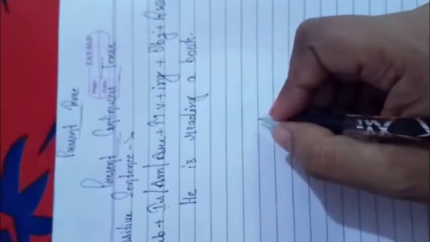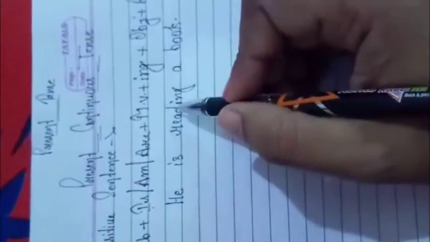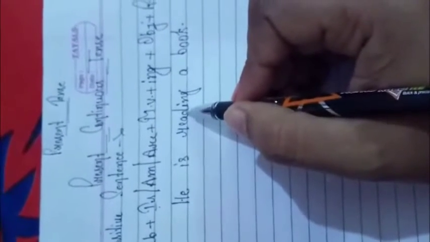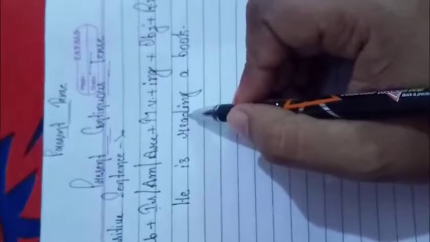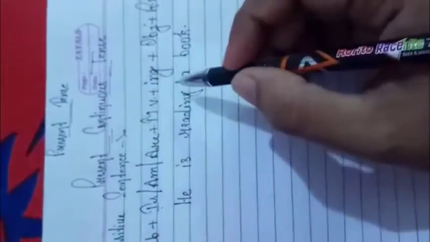He is reading a book. As I told you, tenses tell us about work and time. The time here is that he is reading a book. At the present time he is doing the work of reading. So we are seeing that we are getting the work and time in this sentence, in this tense also.